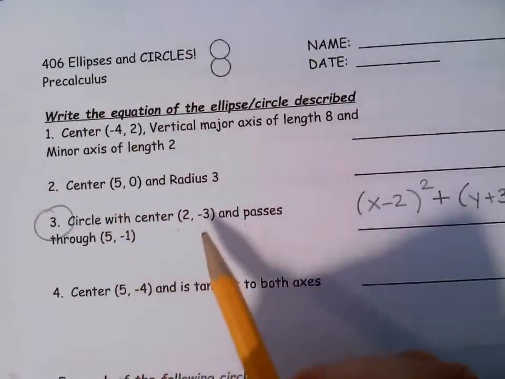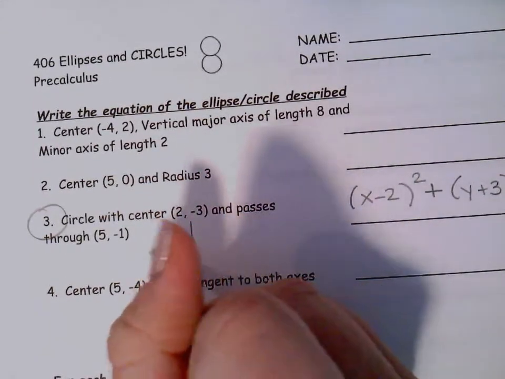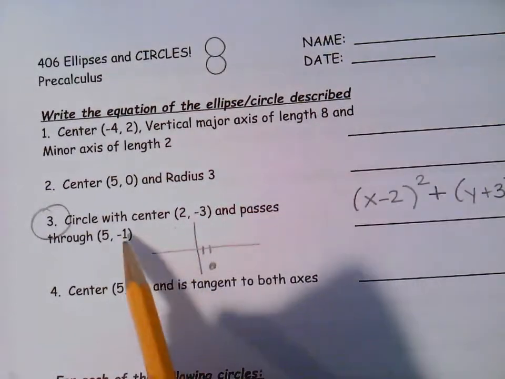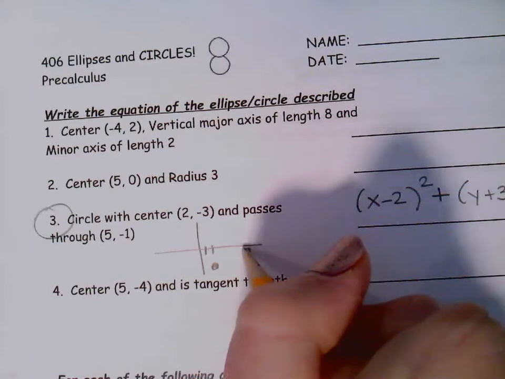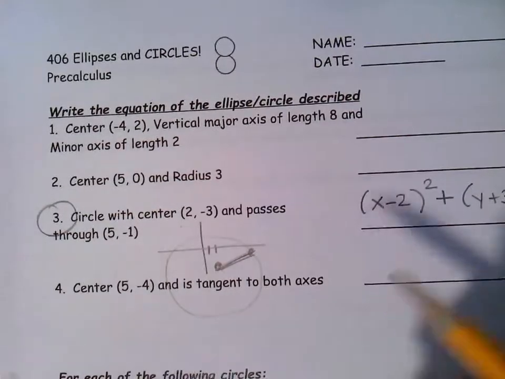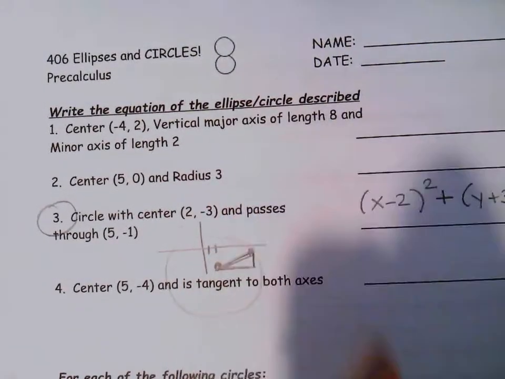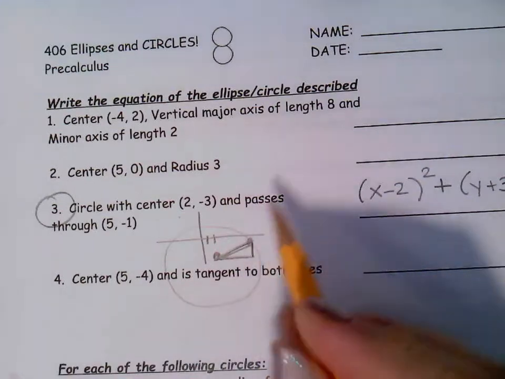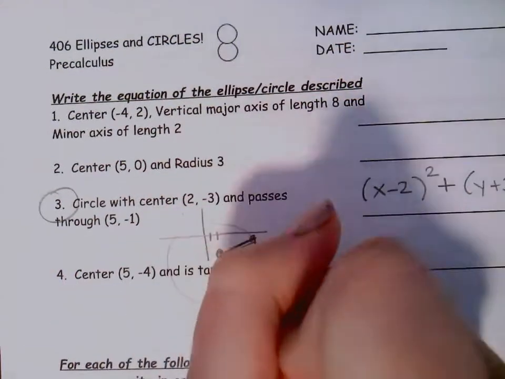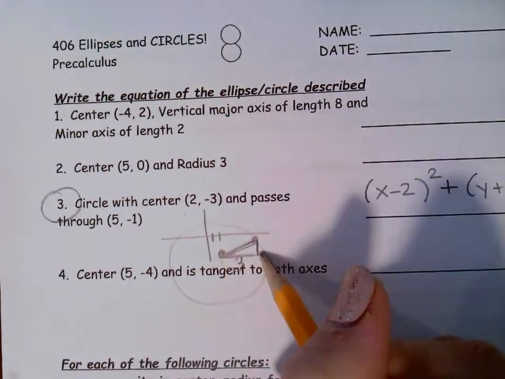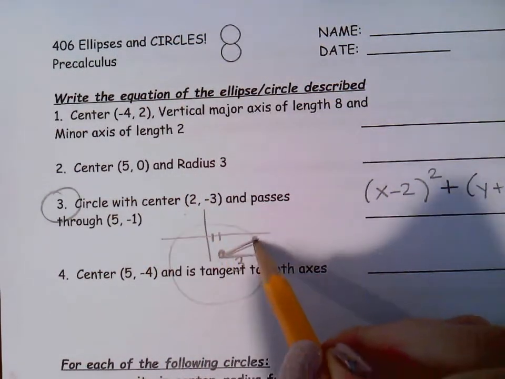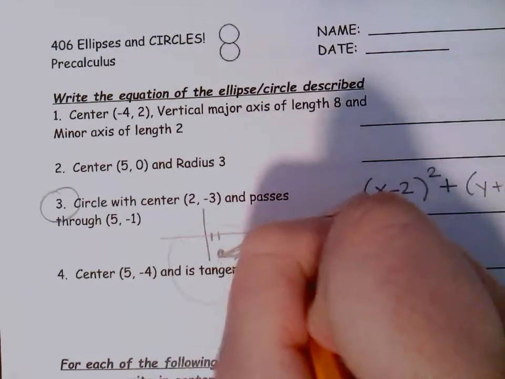We're actually going to use the distance formula, because we know the center is at (2, -3) and the circle passes through (5, -1). The circle's going like this, right? So we can find the r value using the distance formula, the Pythagorean theorem, with our x and y values. My x value is starting at 2 and going to 5, which tells me the base of this triangle is 3. And the y values are going from -3 up to -1, which is a distance of 2.